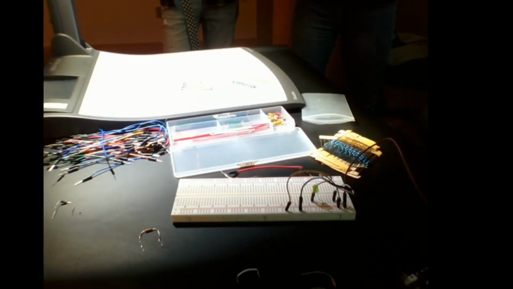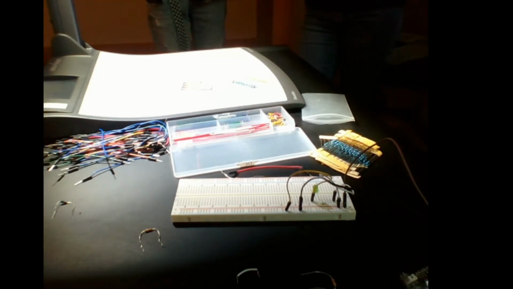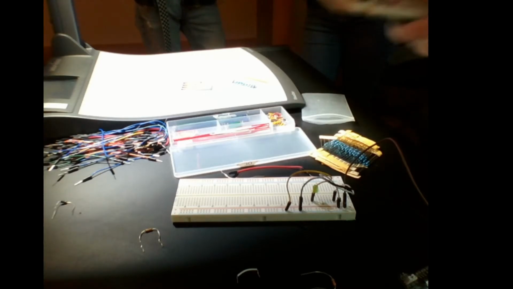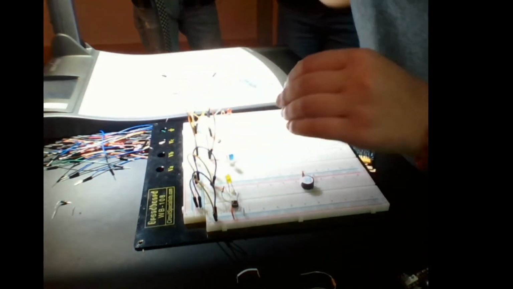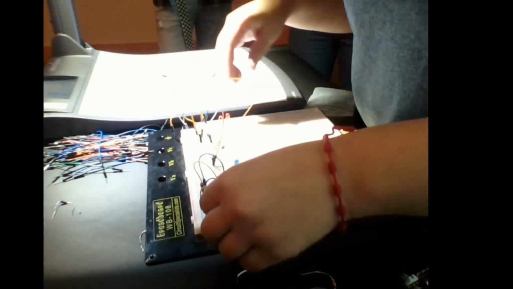Alright, we already have our LED on there, so that's okay. Actually, let me just show you guys on this one, because it's already made. I have a couple of things going on here, so let me disconnect everything I'm not using. I'm going to be using this one right now.